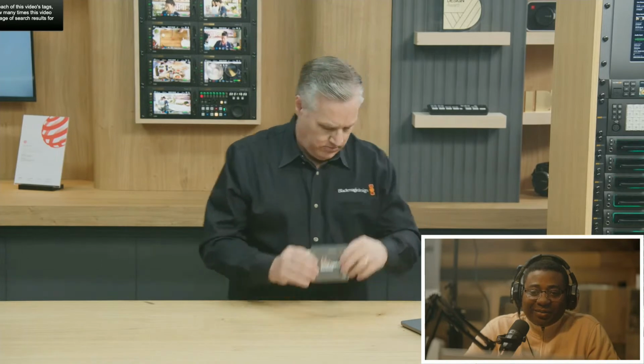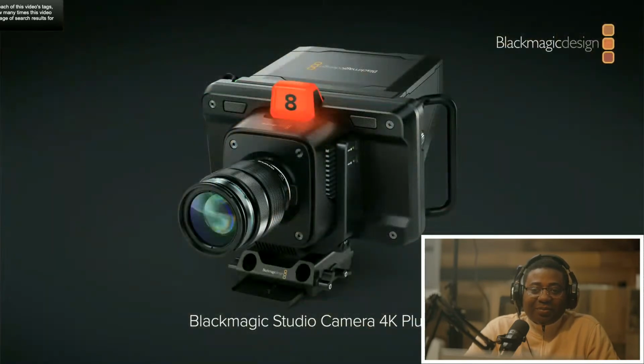Okay, so the new model is called Blackmagic Studio Camera 4K Plus G2. It's very similar, but it's got SDI connections added. So let me show you. Let me just remove this. I'll bring it out. Now, it's got all the features of the older model. I'll just grab it. Here it is.